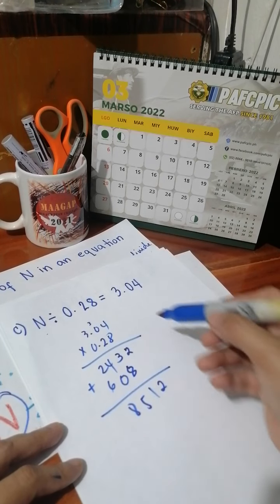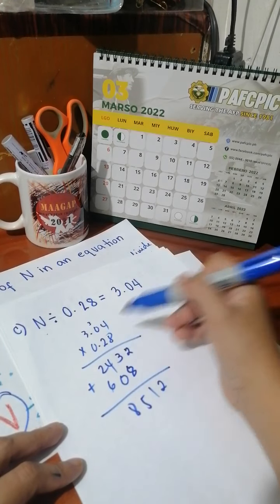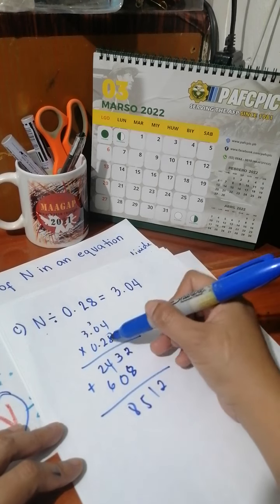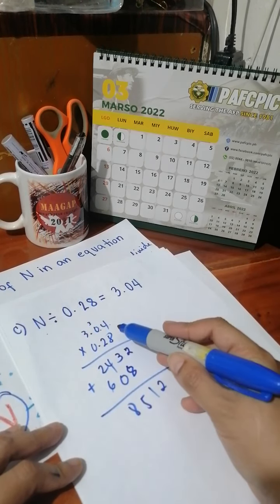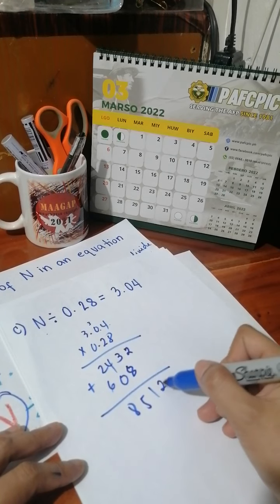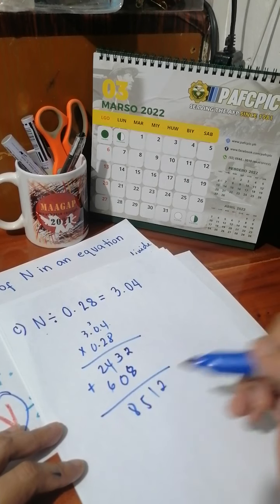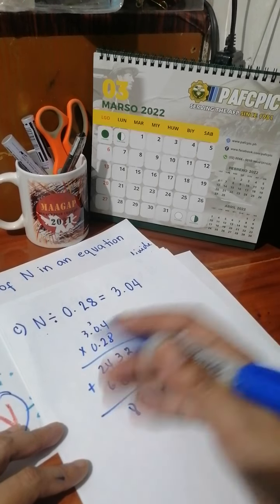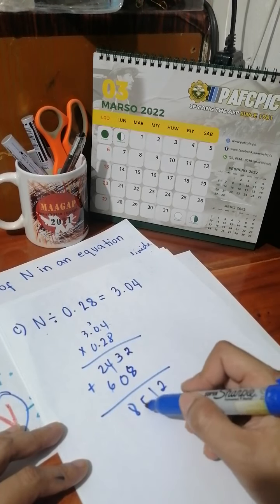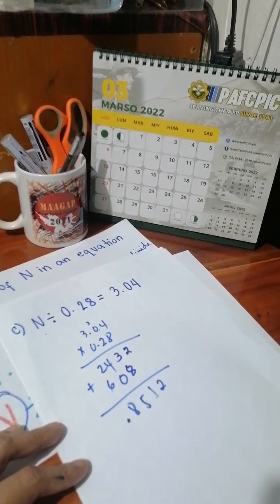Kasi ang final answer dito, ika-count muna natin kung ilan yung number of decimals. So, 1, 2, 3, 4. So, may apat. There are 4 decimals here. So, we have to count 4 numbers here, and that's the time we put the decimal. So, we have to count starting from right to left. So, 1, 2, 3, 4. So, the decimal point is here.